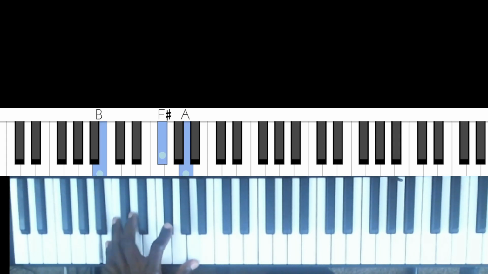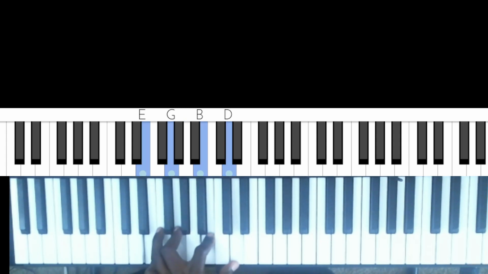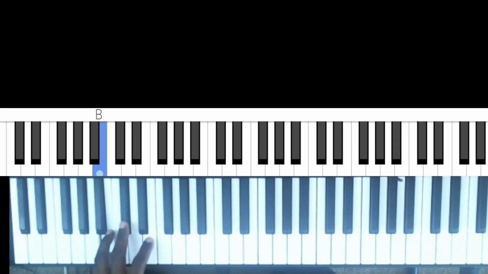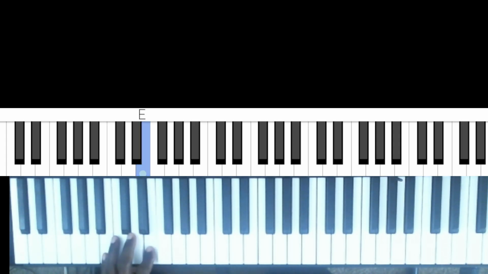I'm playing it without the D, and just playing the root, the 5th, and the dominant 7, which is B, F sharp, A. The second chord is going to be an E minor chord, E minor 7. So E, G, B, and D. And 1, 2, 3, 4. You see B. E is a fourth interval away from B, right?